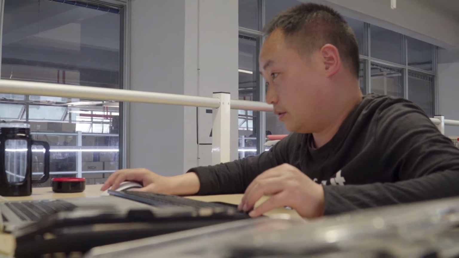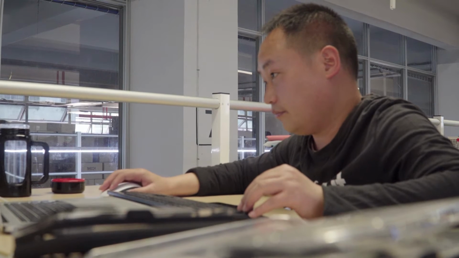So once you and the customer have finalized all the little details, how do you get started? Actually, the next step is the mold design for the mass production. All right, let's go take a look.